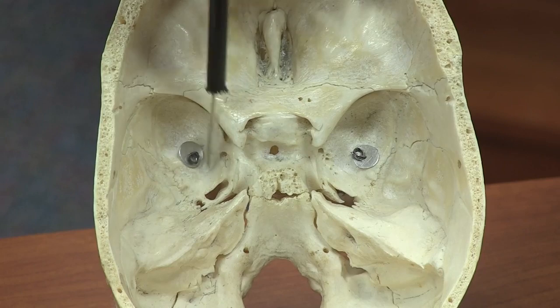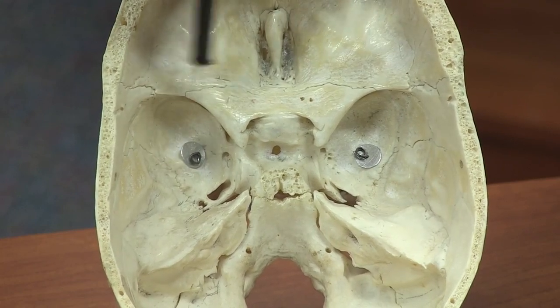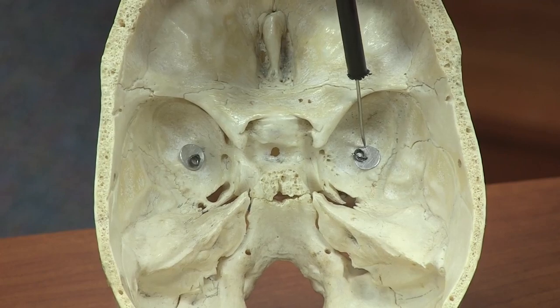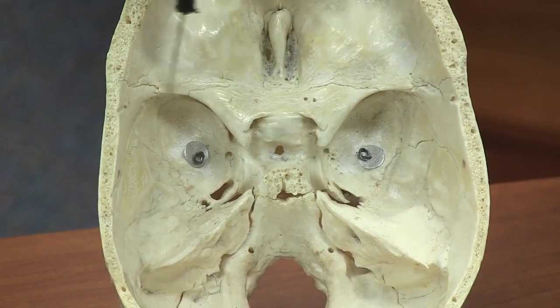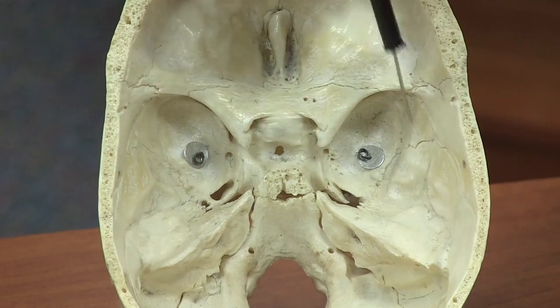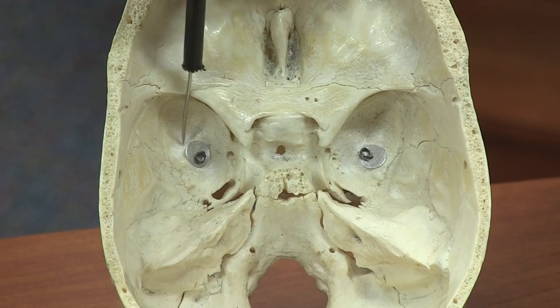And these side pieces here, these flattened pieces where the cranium sits in, are called the greater wings. So you see how it almost looks like a butterfly, especially when you're looking at it in lab, you might notice that. So the greater wings of the sphenoid bone.